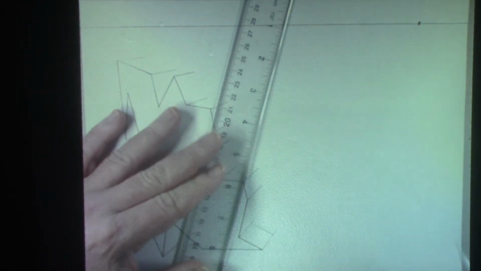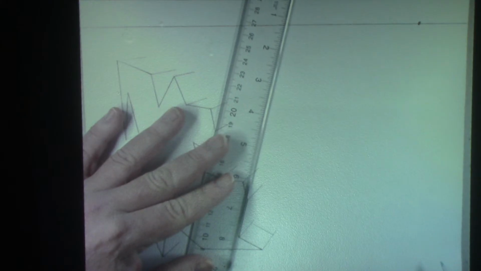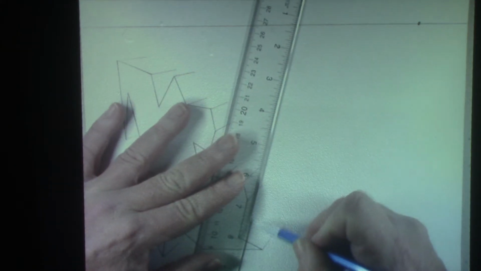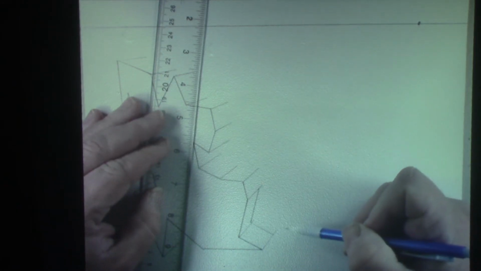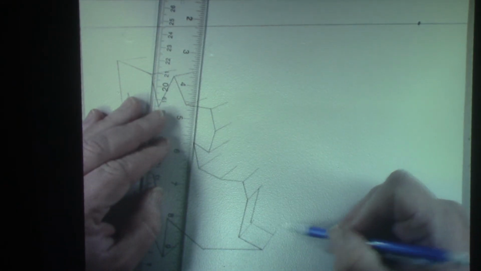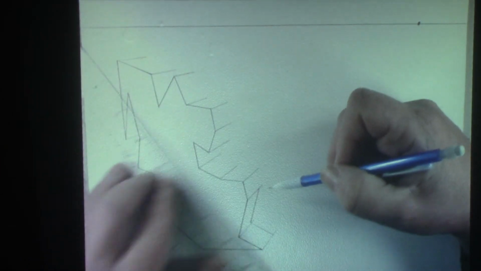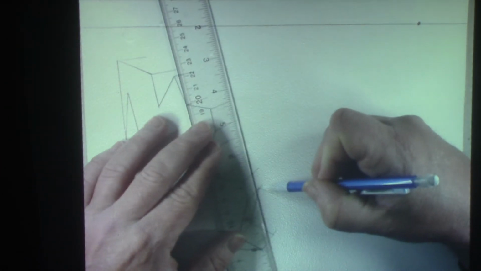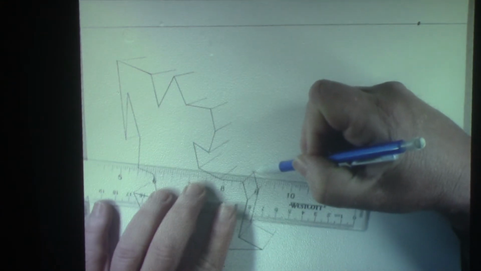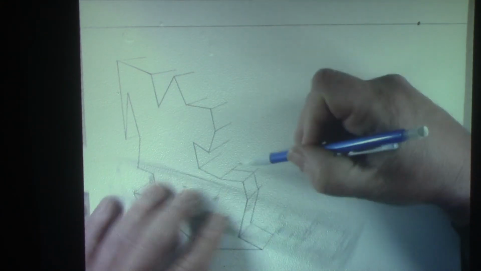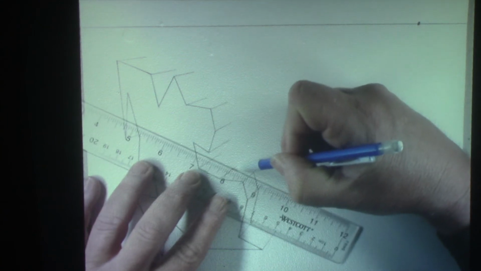Now, my next line I'm going to draw is at a different angle. Line up, slide over, draw a parallel line. Remember, parallel means two lines equal distant going on forever. This line right here, parallel. This line right here, parallel. This line right here, parallel.